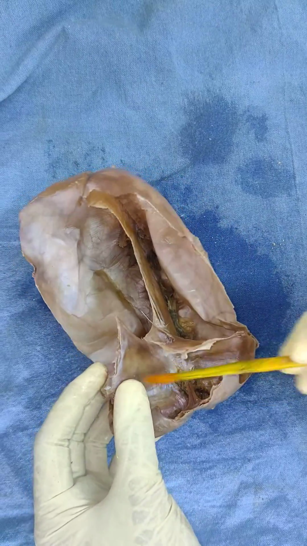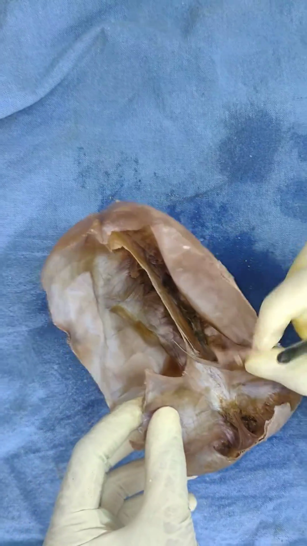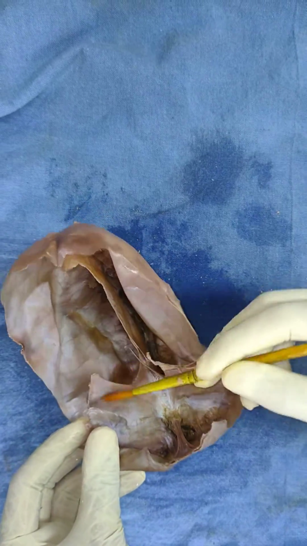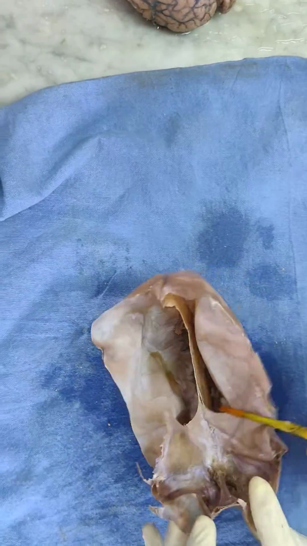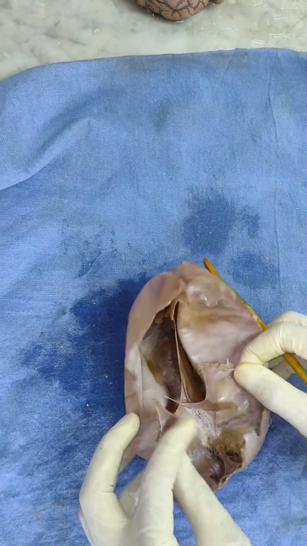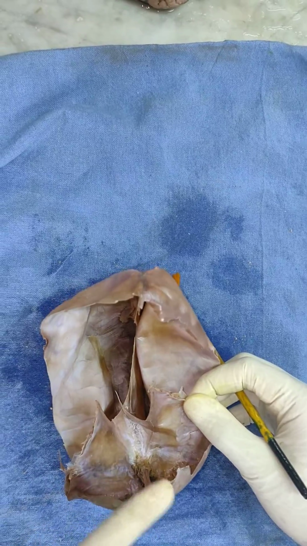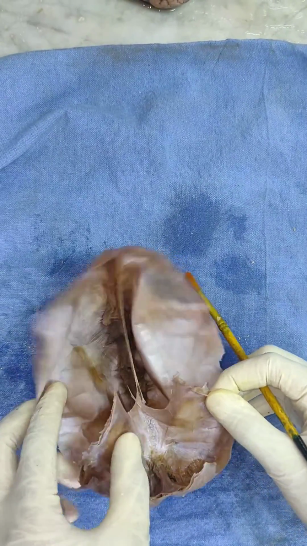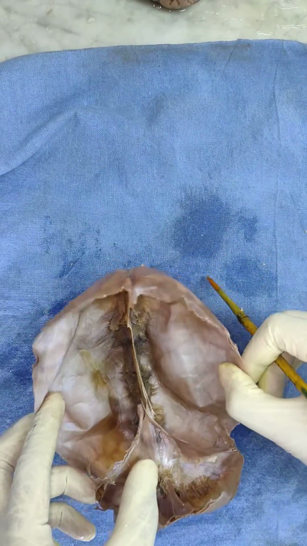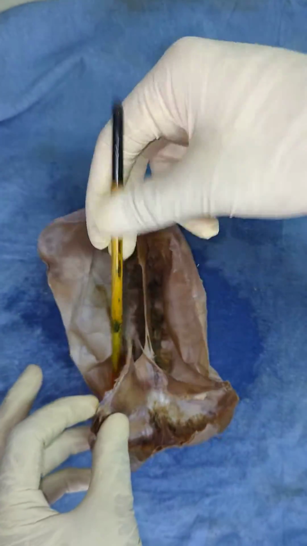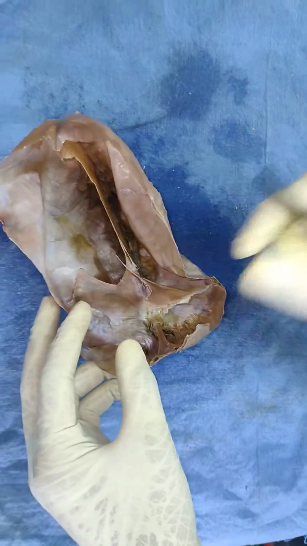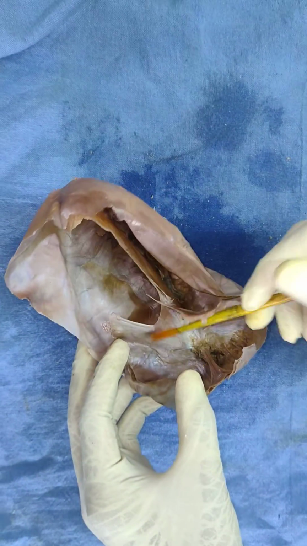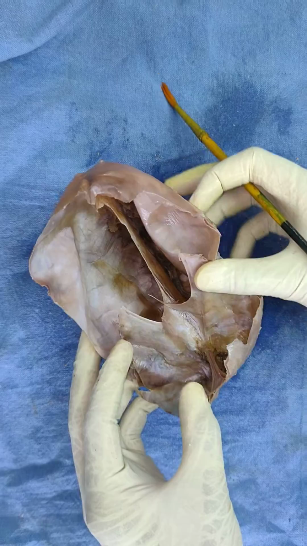Then this fold of the dura mater which we can see, this is the tentorium cerebelli. Okay, if seen in anatomical position, the part of the brain below the tentorium cerebelli will be the cerebellum. Okay, so in this region the cerebellum is located. So anatomically, if we see, below the tentorium cerebelli is cerebellum, and above the tentorium cerebelli is the cerebral hemispheres. Okay, particularly the occipital lobe of the cerebral hemisphere will lie here. Okay, in this region, and below the tentorium cerebelli the superior surface of the cerebellum will be located.